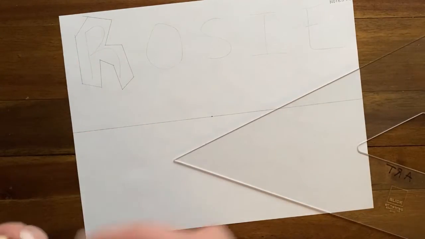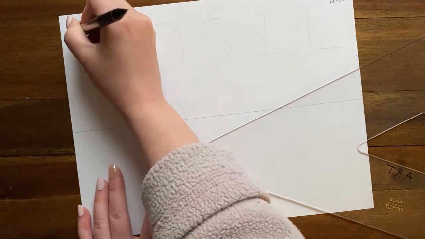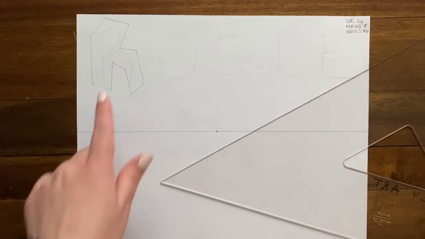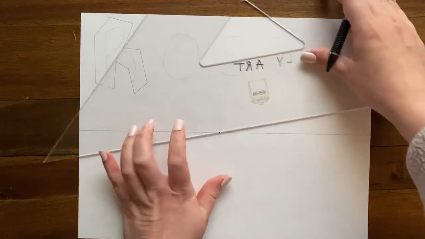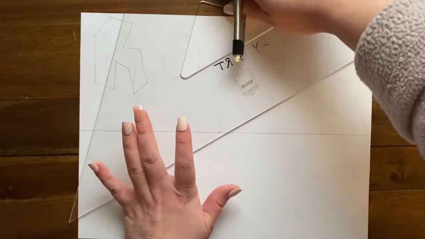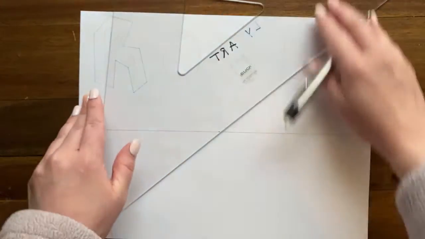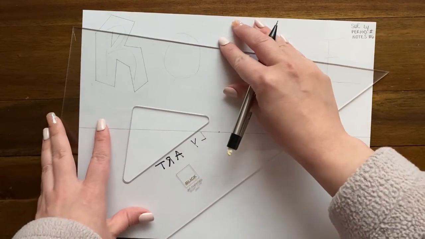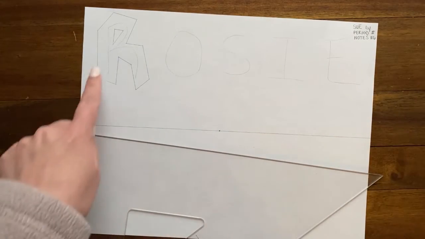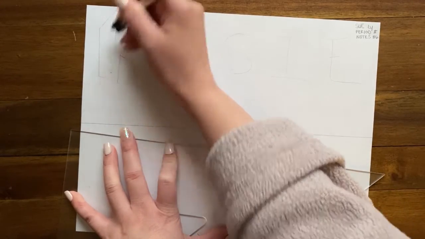If you have any excess lines, you can go ahead and erase those. And then you also might have holes in your letter. So we can easily put holes in your letter by just taking your triangle, and you can make any kind of hole you want. A triangle hole, an octagon hole, whatever you want. But in this case, I'm just gonna do kind of like a triangle because it looks more like the R. Now what I'm gonna do is I'm going to erase my skeleton, just like that.